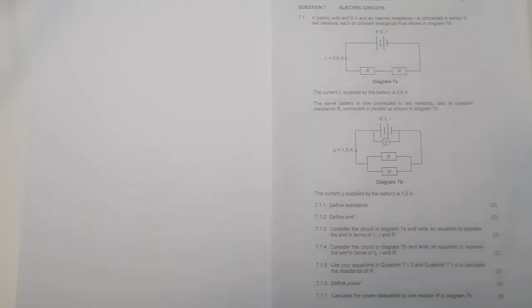The first question asks for the definition of resistance. We all know that resistance is a material's opposition to the flow of current. The second one also has to do with a definition: define EMF.